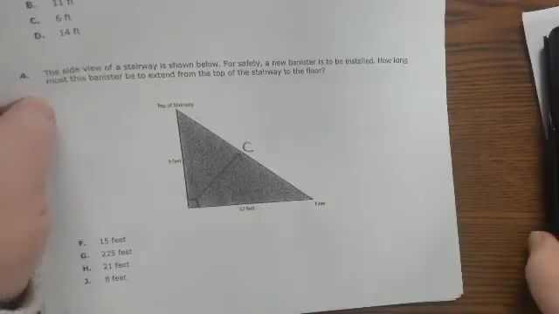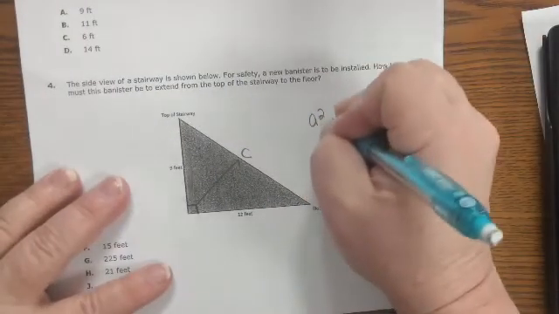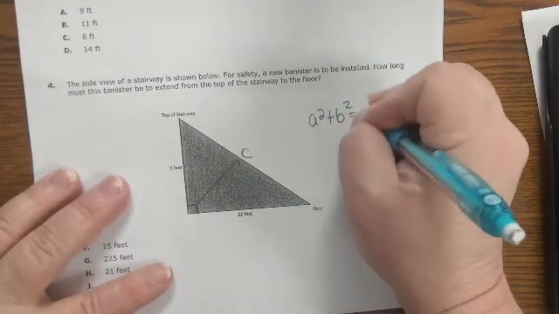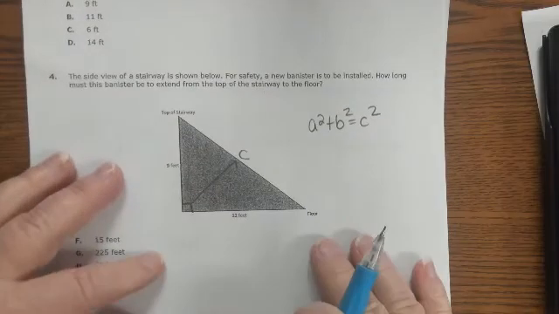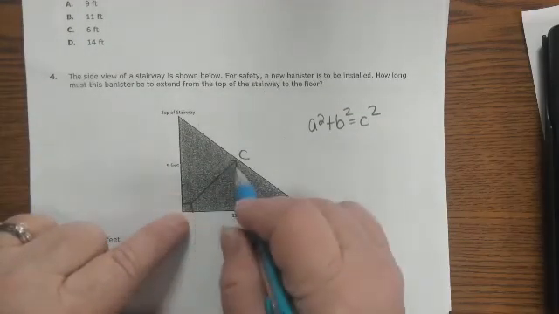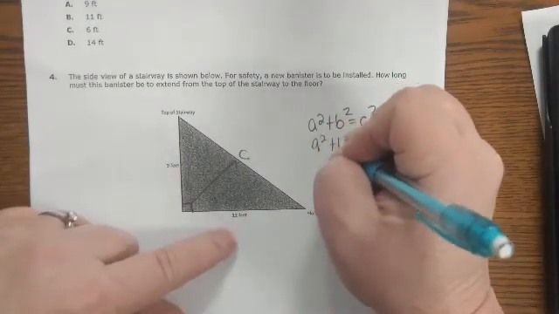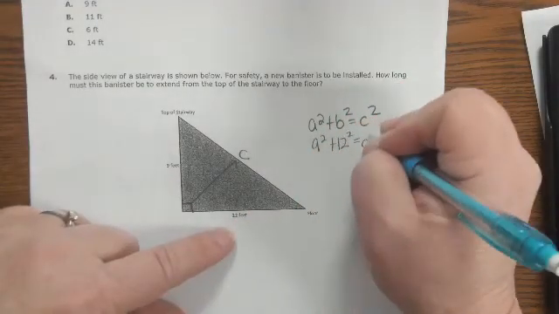Okay? All right. So first step, A squared plus B squared equals C squared. Hope you're on number 4. Okay, I drew my right triangle in. I drew my arrow here, C. I've got 9 squared plus 12 squared is equal to C squared.